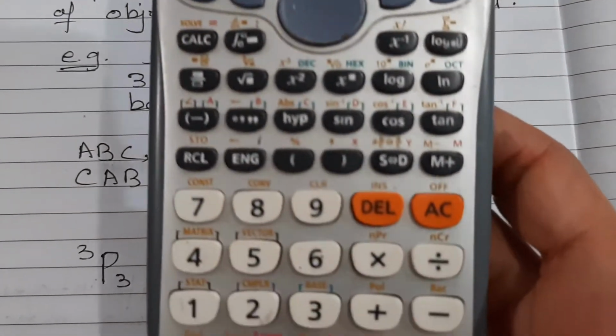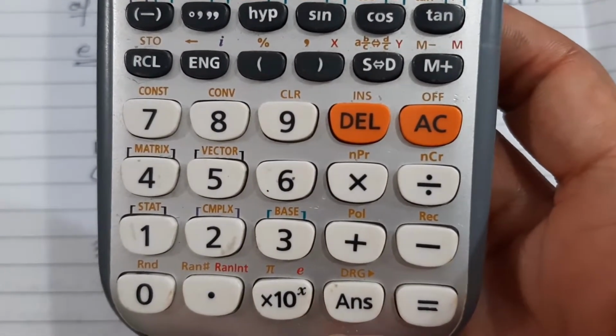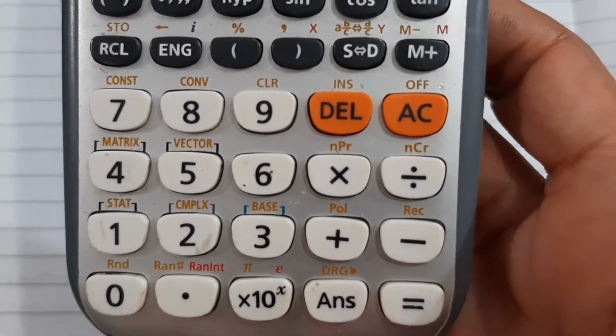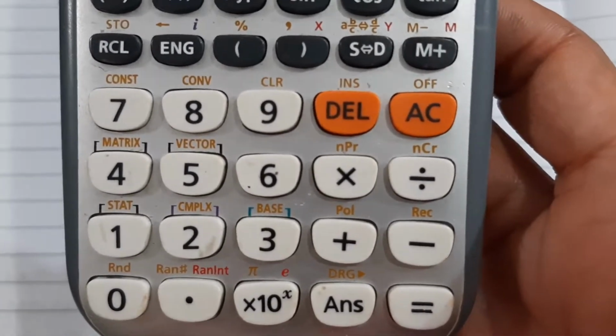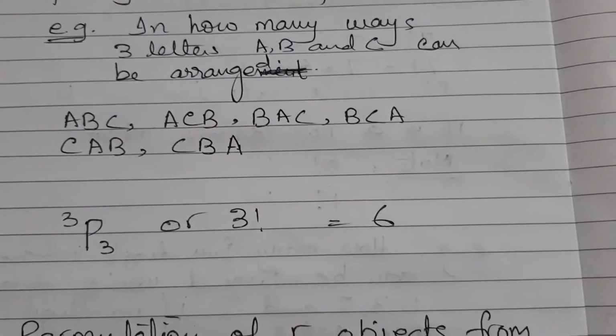So if you see, because right now I have only this calculator, above the sign of multiplication it's written nPr, and above the division it is written nCr. This is in yellow, so you use it with the help of the shift button. Okay, so now another example.